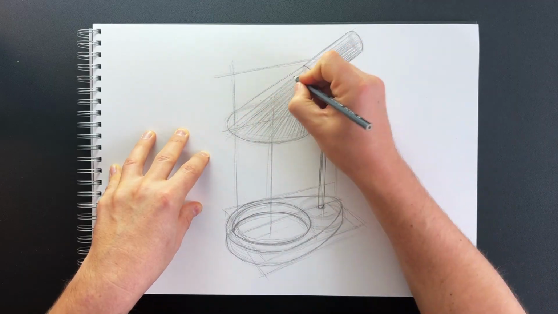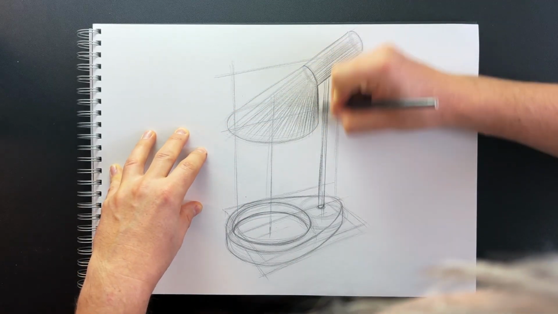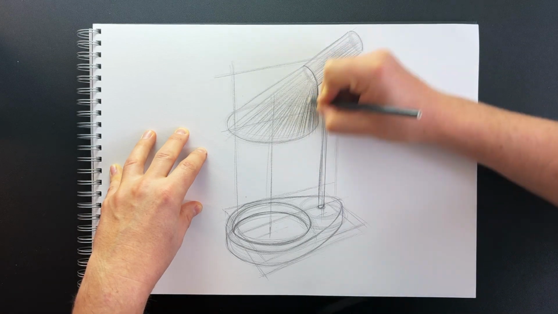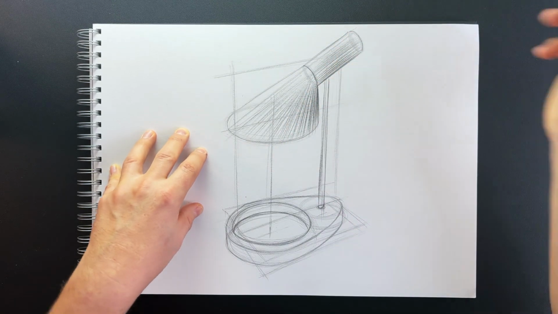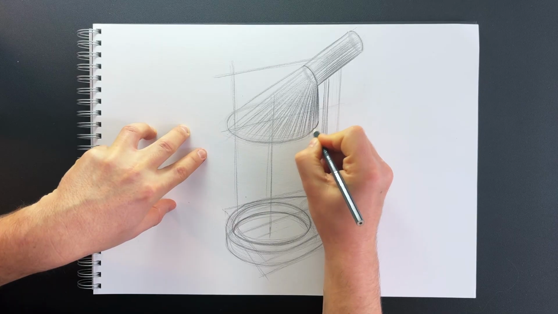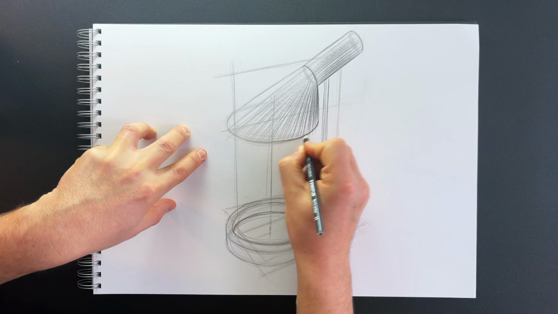The visible surfaces of the lampshade are not flat, they are bended. To illustrate that in my hatching, I'm looking for a smooth transition from thick and narrow lines to light and less narrow lines.